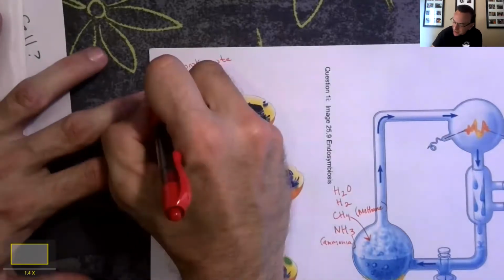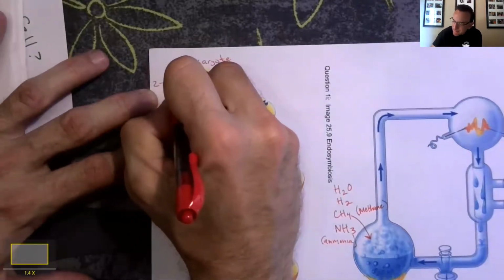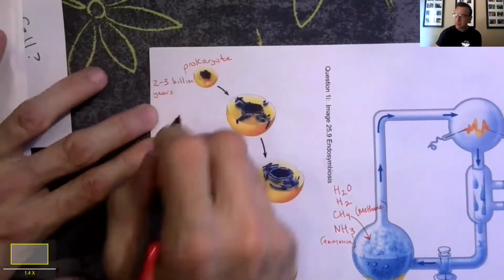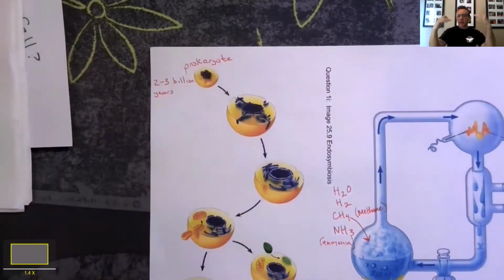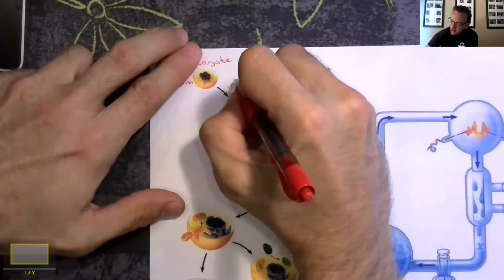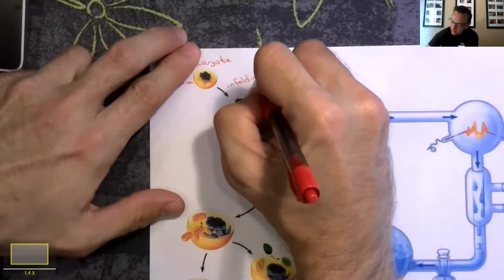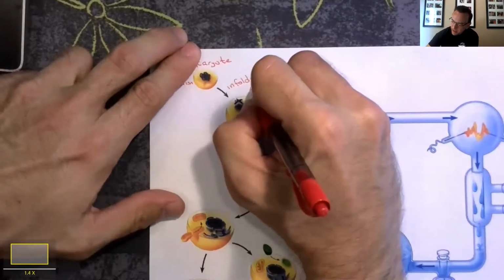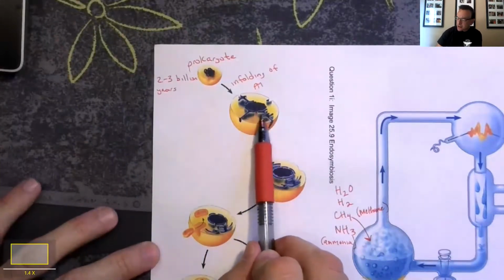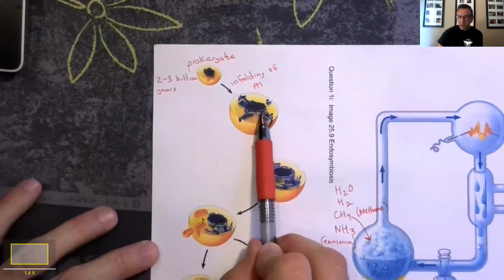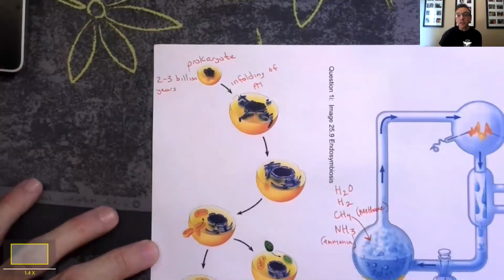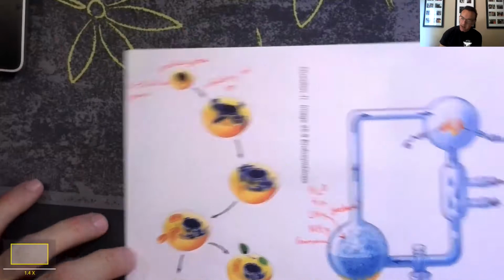All right. So 2 to 3 billion with a B, billion years of prokaryotes, just layer after layer after layer. Okay. You then get your infolding of the plasma membrane. And what does this start to form? This starts to form the nucleus. This gives the cell an advantage in transport, makes it more efficient, gives it an evolutionary advantage.